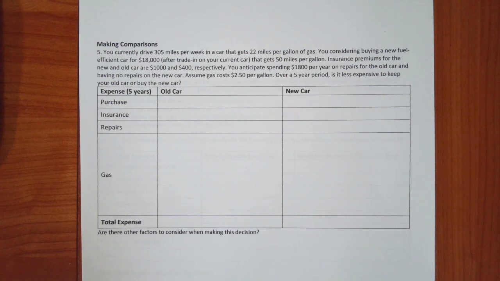Okay, so you currently drive 305 miles a week in a car that gets 22 miles per gallon. You are considering buying a new fuel-efficient car for $18,000. That's how much you pay after you trade in on your car that gets 50 miles per gallon. Insurance premiums for the new and old car are $1,000 and $400 respectively, and those are annual. You anticipate spending $1,800 per year on repairs for the old car and having no repairs on the new car. You assume that gas costs $2.50 a gallon, which is about what it is right now. Over a 5-year period, is it less expensive to keep your old car or buy a new car?